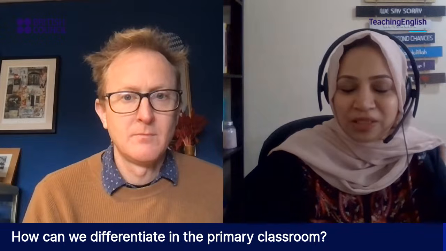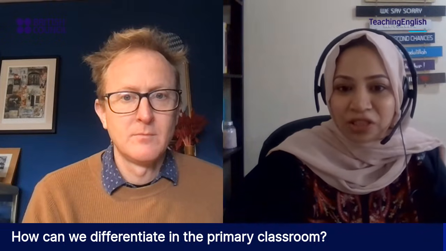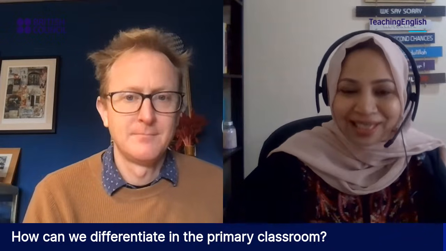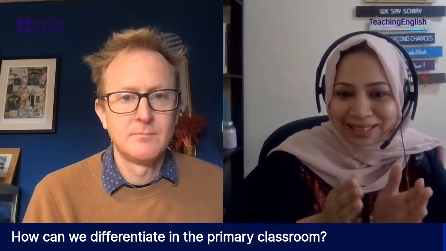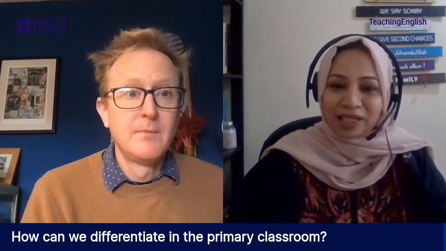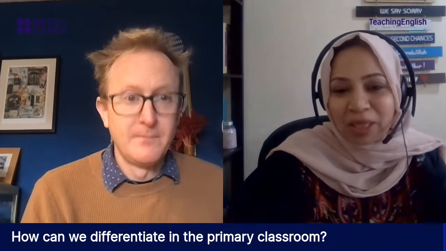So there are different ways, because I think this is not only differentiating by task but also by outcome, because the outcomes are all going to be different, but it's the same aim. So basically same aim but different access points for students. So that's something that I try to do as much as I can in my classroom.